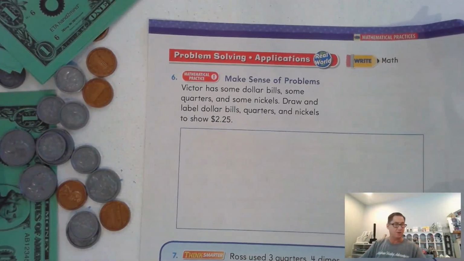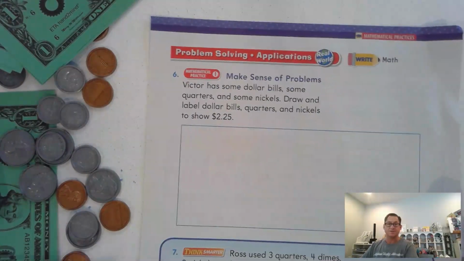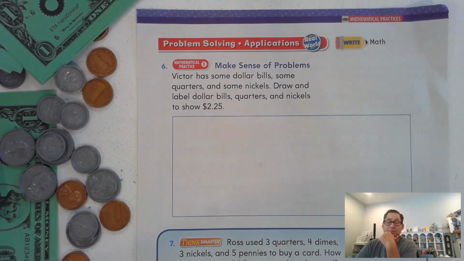All right, make sense of problems. Victor has some dollar bills, some quarters, and some nickels. Draw and label dollar bills, quarters, and nickels to show $2.25. So he has some dollar bills, some quarters, and some nickels.